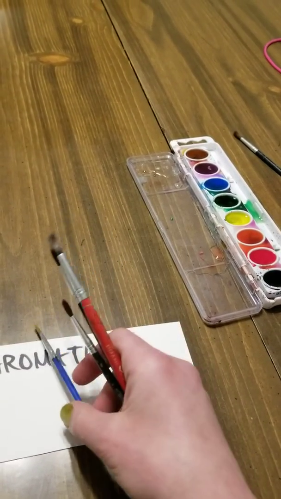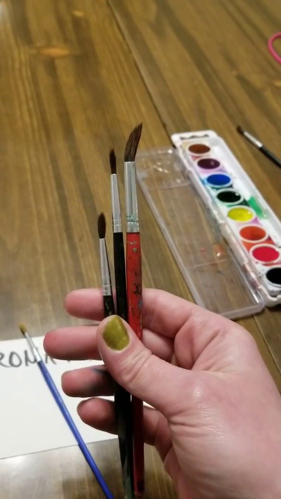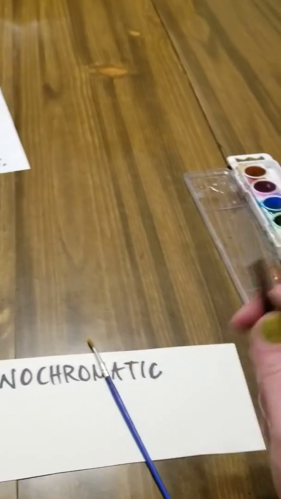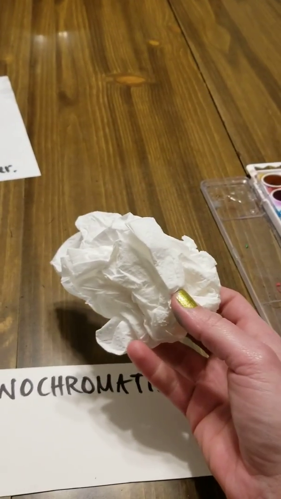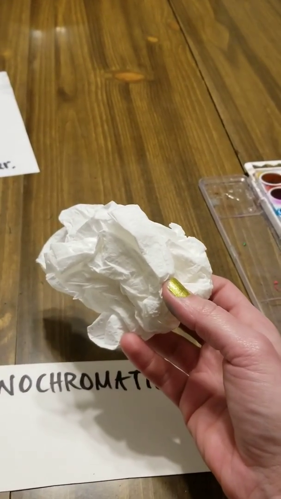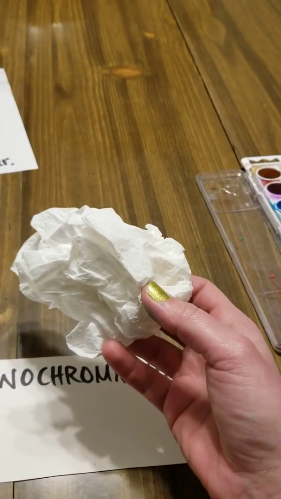Where the jobs get a little bit bigger, I might have bigger size paintbrushes to do the right job for that. So we're also going to want a piece of paper towel to dry our paintbrushes if we need to switch color, or if they get a little bit too wet.